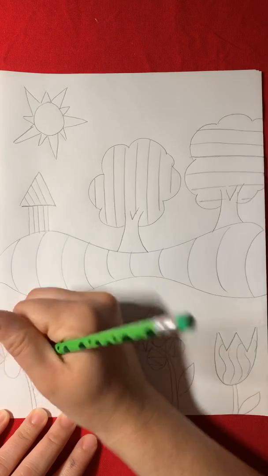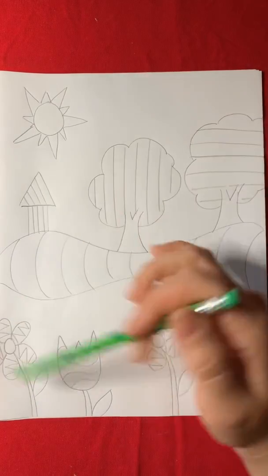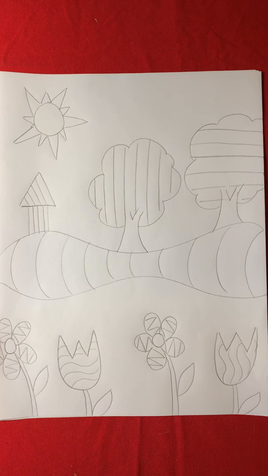And what you're going to do next is you're going to go back on top of all of what we drew, either with a black marker if you have one, a Sharpie if you have one and your parents say it's okay for you to use a Sharpie, or you could go back on top of it with a black colored pencil or a black crayon. So I'm going to fast forward mine and show you the final products.